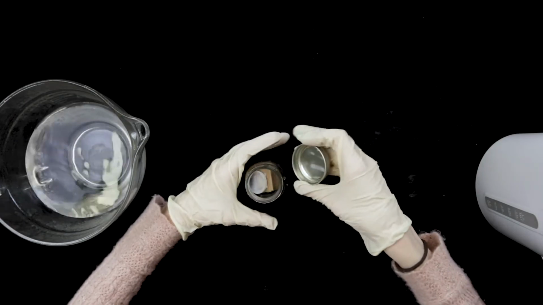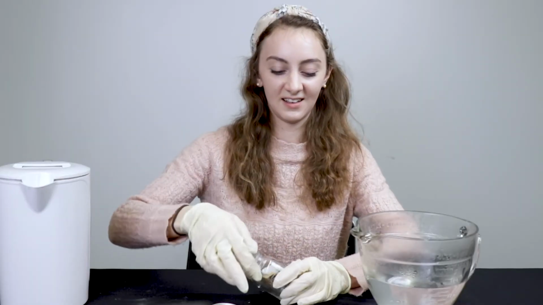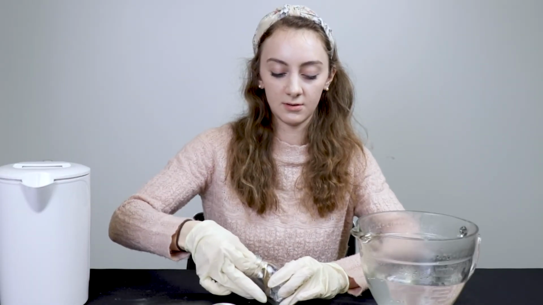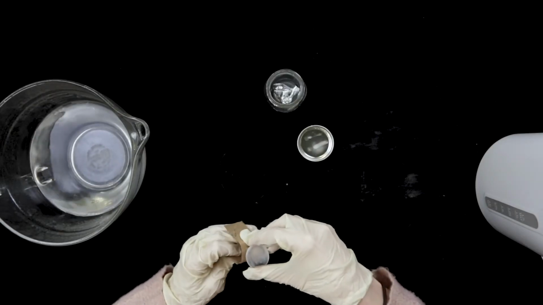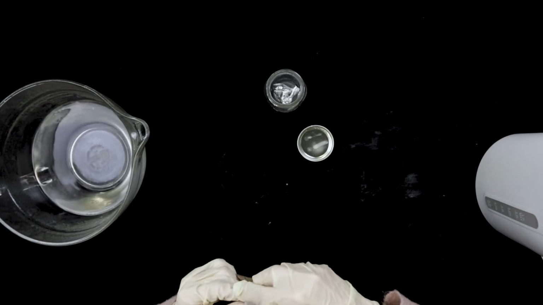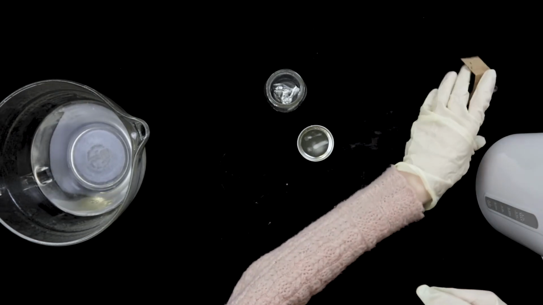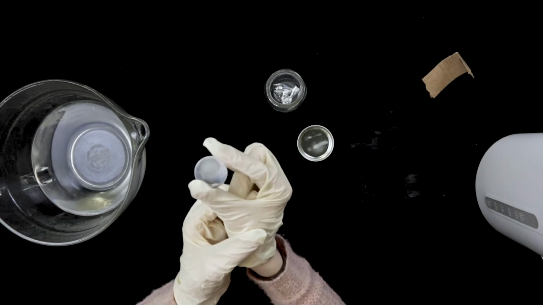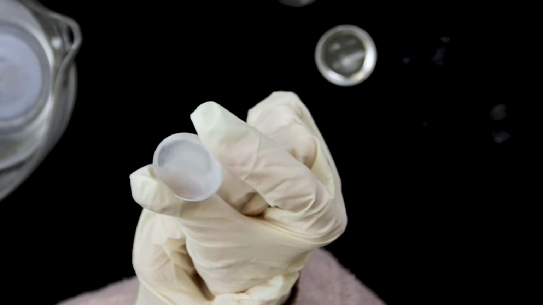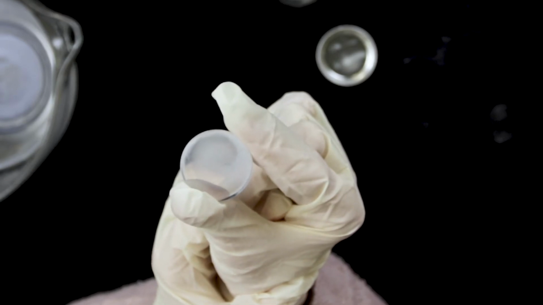Don't breathe in any fumes if there are any. I'm going to take it out. See that? Yeah, and there's my fingerprint.